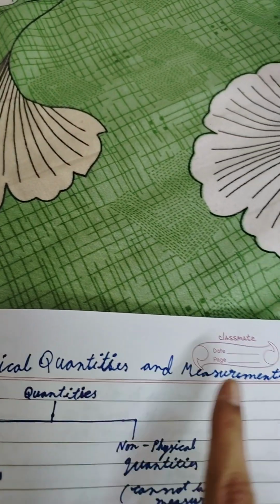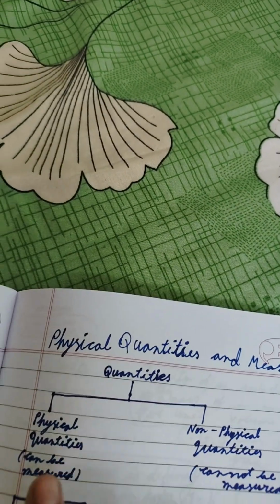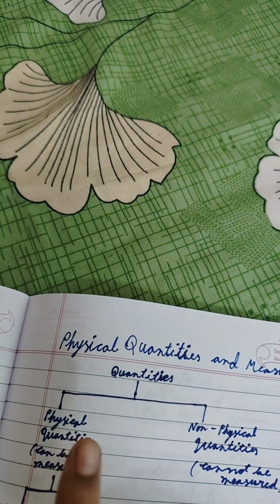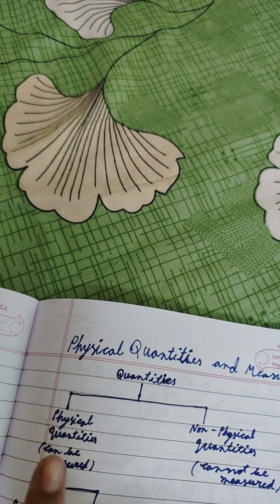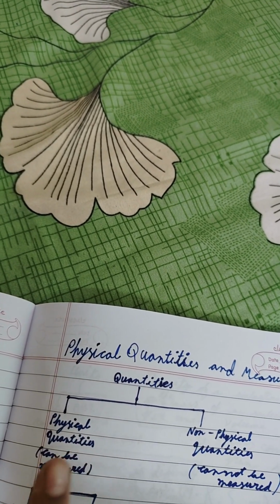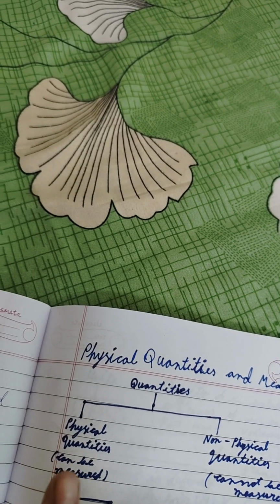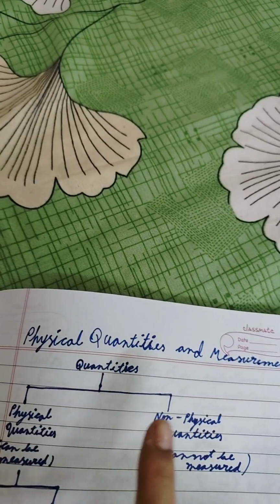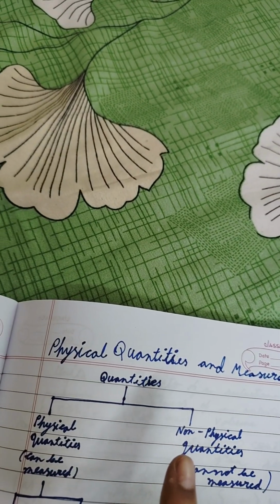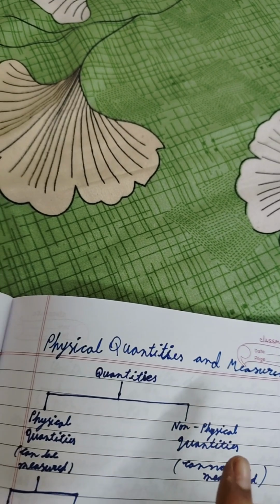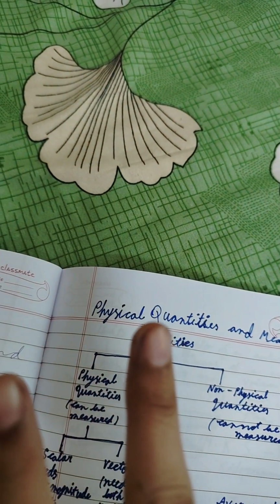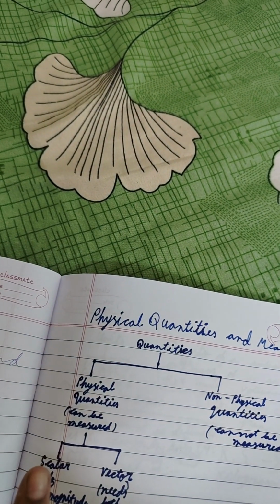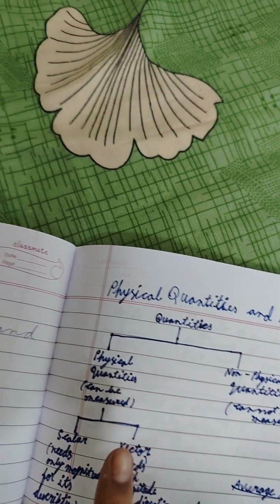Physical quantities and measurements. Quantities. There are two types of quantities: one is physical quantities and another one is non-physical quantities. A physical quantity is a type of quantity that can be measured. A non-physical quantity is a type of quantity that cannot be measured. There are two types of physical quantities: one is scalar quantity and one is vector quantity.